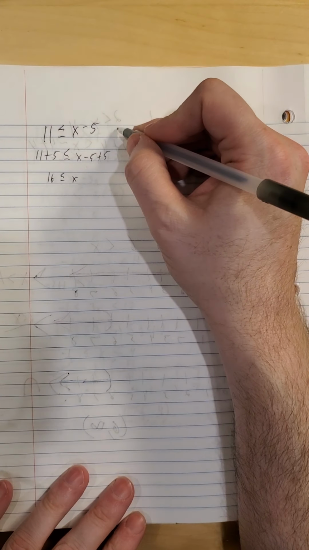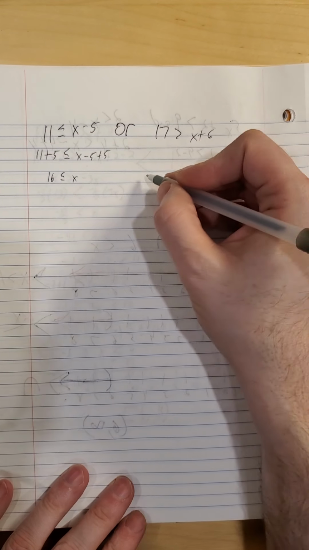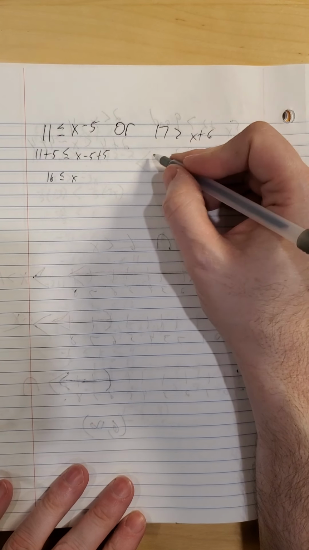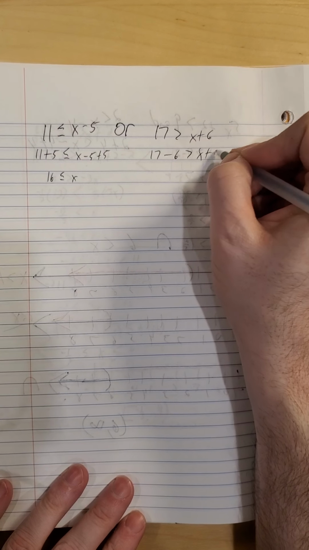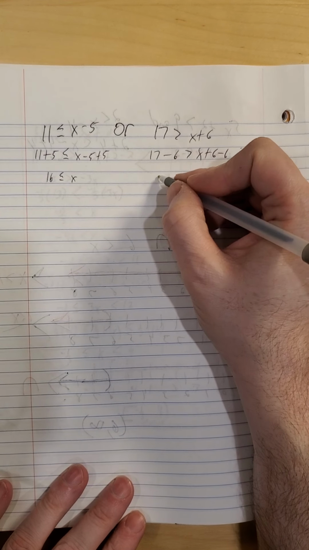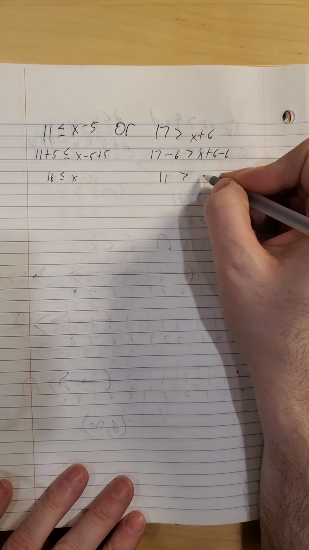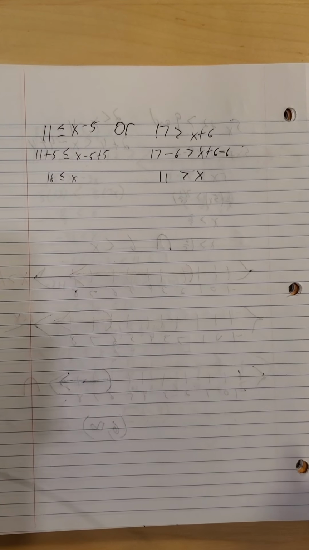This one we're going to connect them with an or, which it will be a union. The next one we will subtract 6 on both sides. So 11 is strictly greater than x.